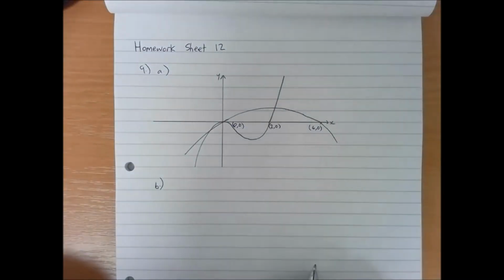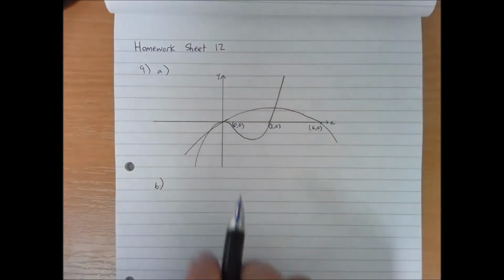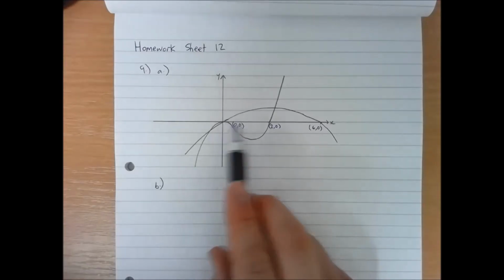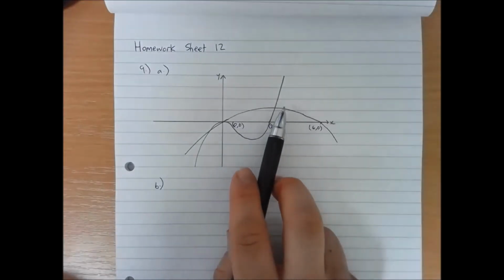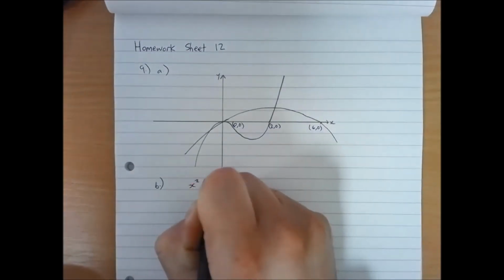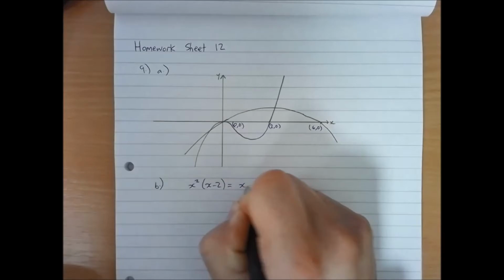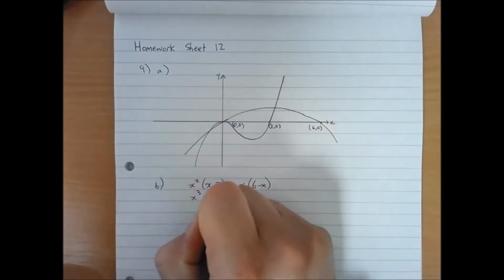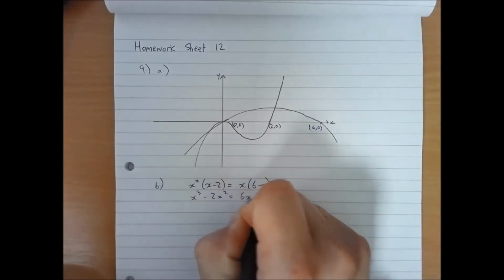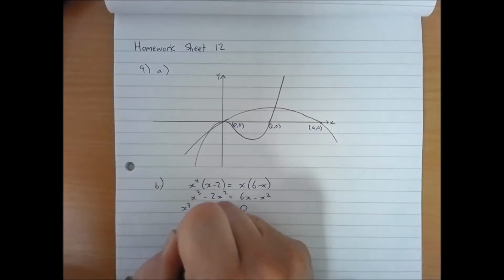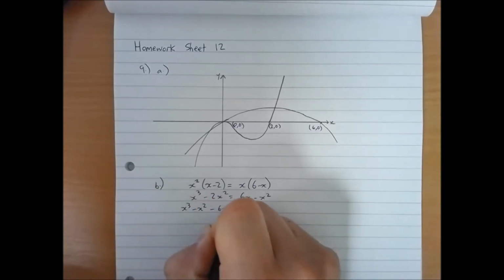In part B, I'm asked to find the solutions to where these curves intersect. You can see from the graph that I'm going to have three solutions: a negative solution of x, 0, and a positive solution of x. I'm going to find these by setting my equations equal to each other. X squared lots of x minus 2 is equal to x lots of 6 minus x. If I expand the brackets, x cubed minus 2x squared is equal to 6x minus x squared. And if I get everything to one side, x cubed minus x squared minus 6x equals 0.